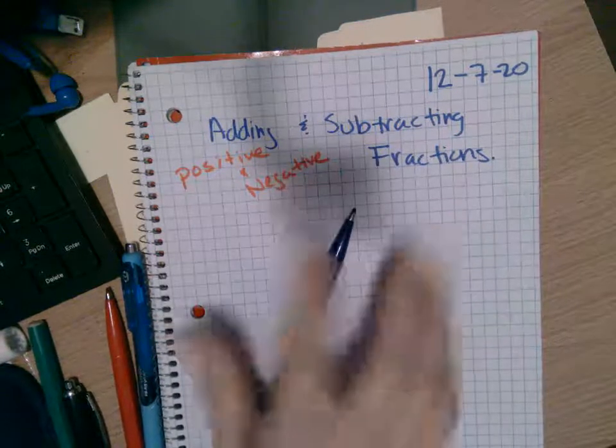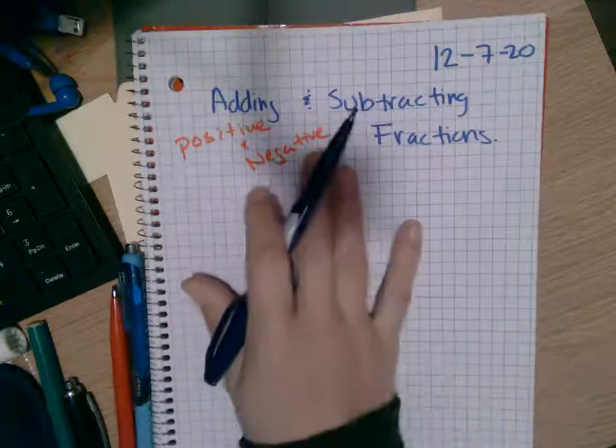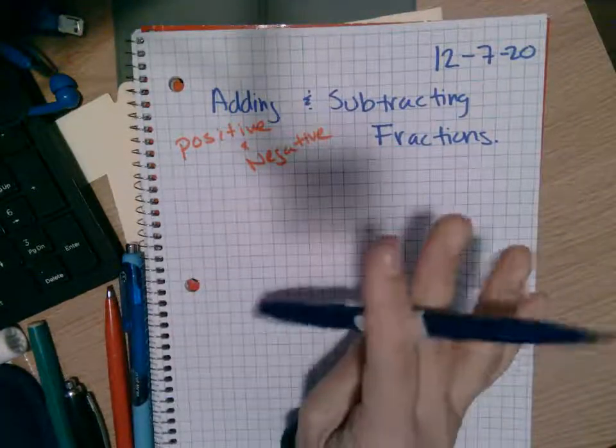All right. Can we see my screen? We're good. Adding and subtracting fractions. Yes, my notebook. All right.